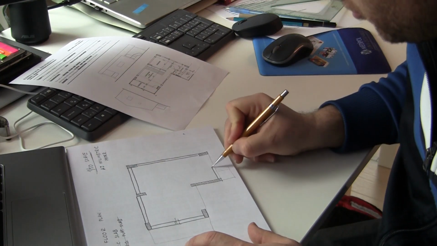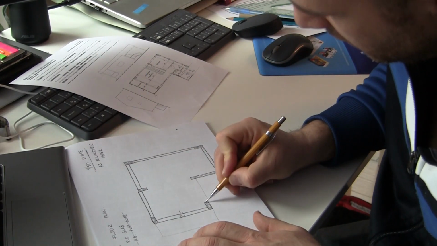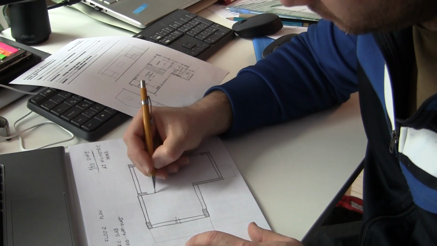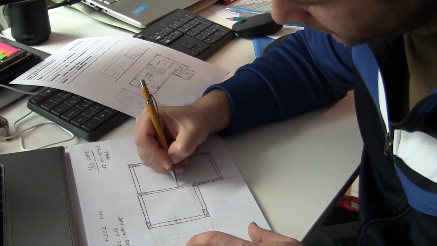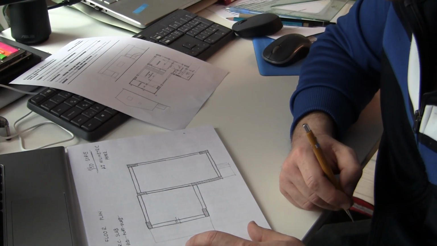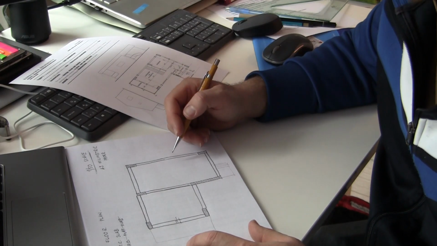Okay, we have got one more right there. Okay, one more right here. And we have got the final one standing right there. So these are the top view of our beams. And now in fact everything is finished.